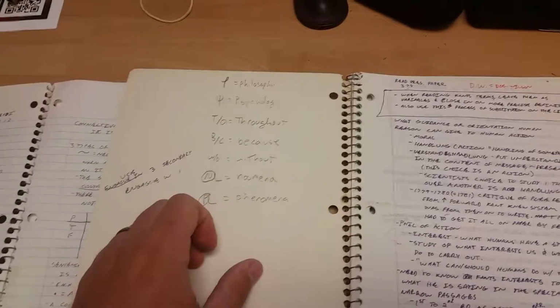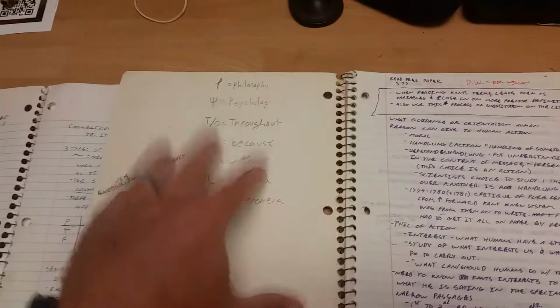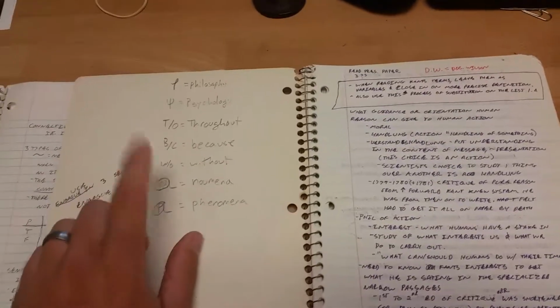So you just make up your symbols that you use, but the problem is you have to be sure to write your key out. So I'd use this first page of your notes to write out the key for your symbols, because when you're going through your notes like 2 weeks later, you'll forget, what did that symbol mean? Now I know what that symbol means.